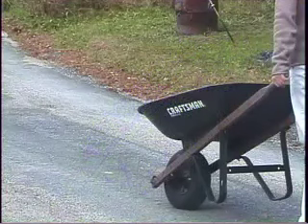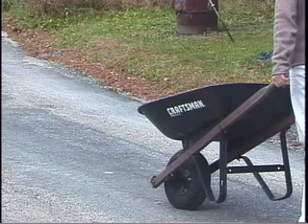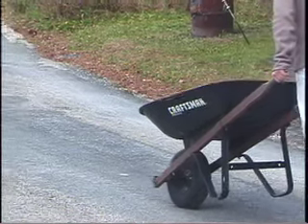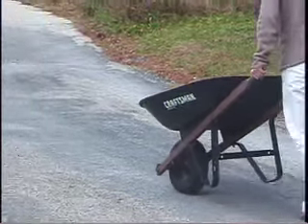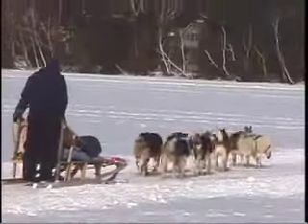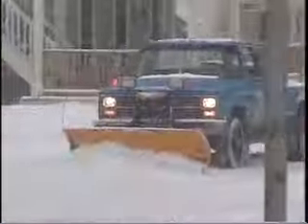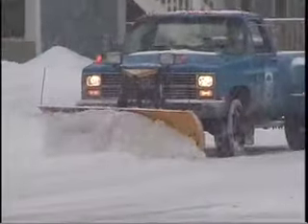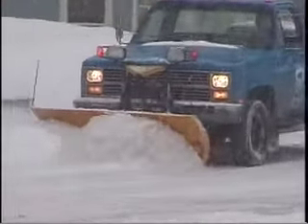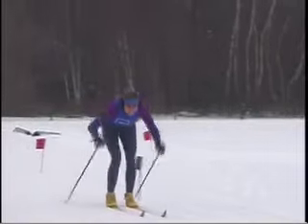What do you need to do in order to move this wheelbarrow uphill? That's right. You either need to push it or pull it. Similarly, these dogs are pulling this sled, and this snowplow is pushing snow. When an object, including a person, is pushed or pulled, it moves.